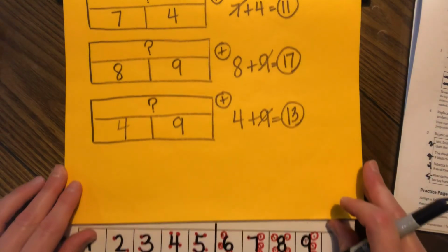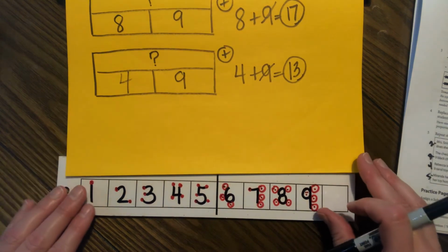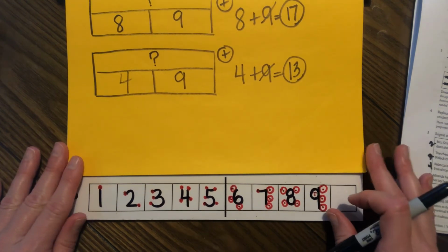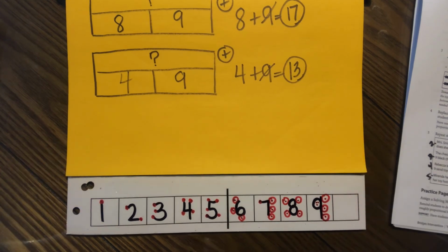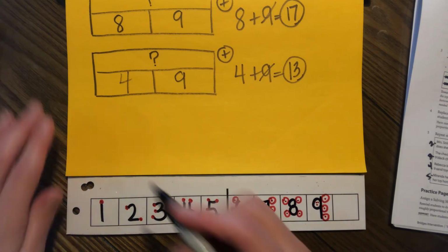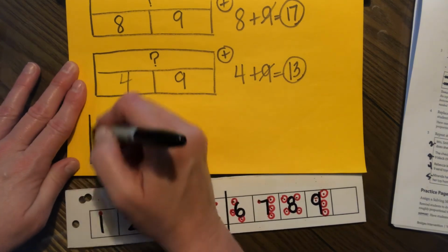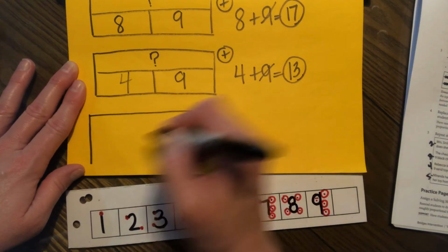Wow, guys, you are amazing. We have one more warm-up to do, and then that'll be it for today. Tomorrow's lesson will simply just be solving. Let's do this. Last one together.